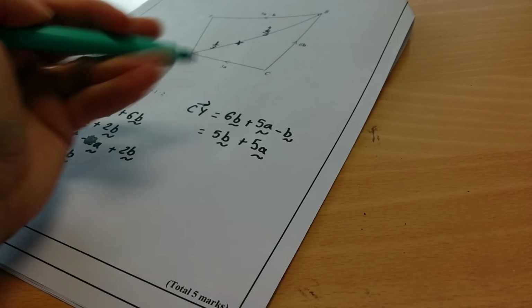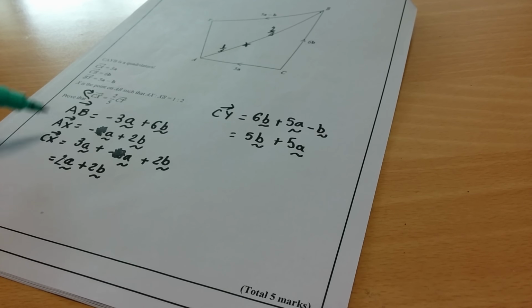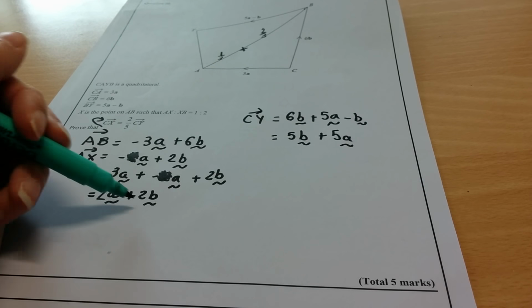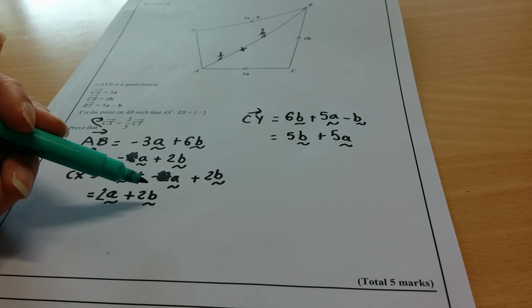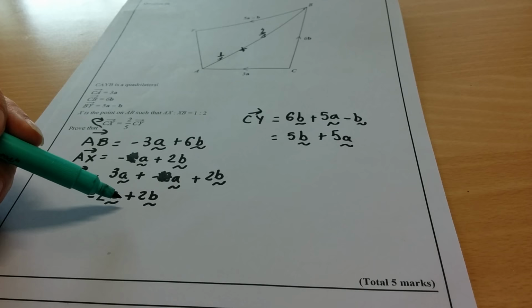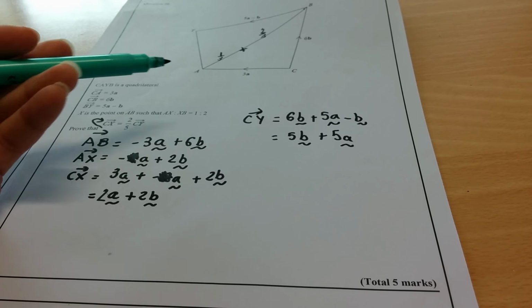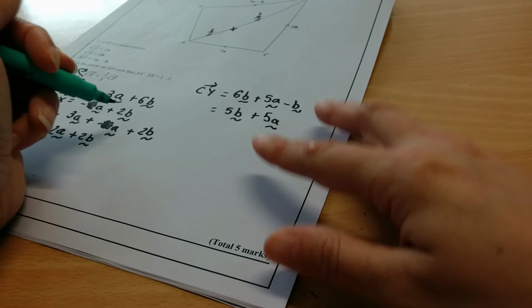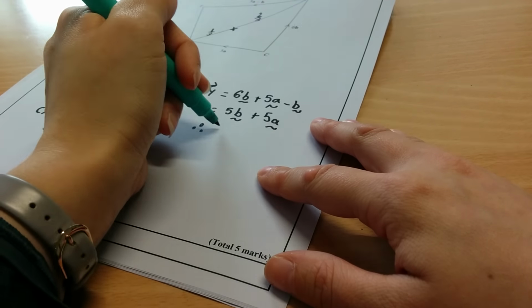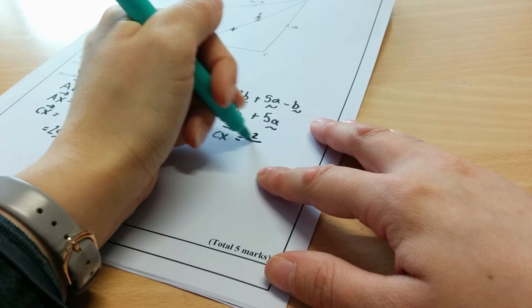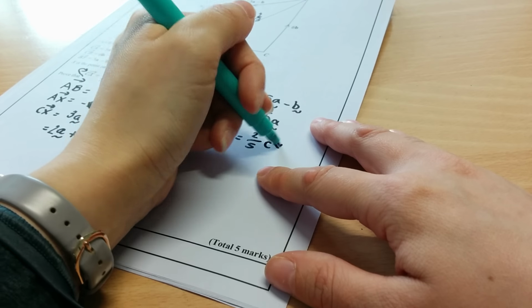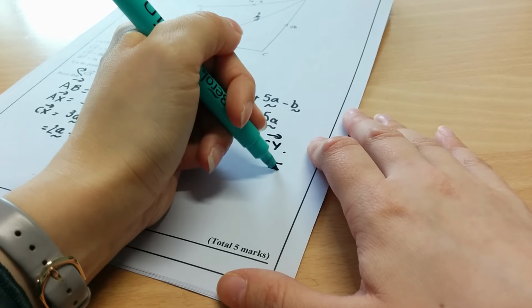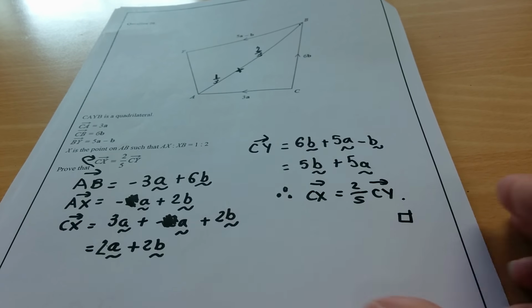Right. I know that this is 2/5 of that, because if you divided this by 2 and timesed it by 5, you would get that. So I think from there I'm good to just say, therefore CX is 2/5 of CY. Moving on.